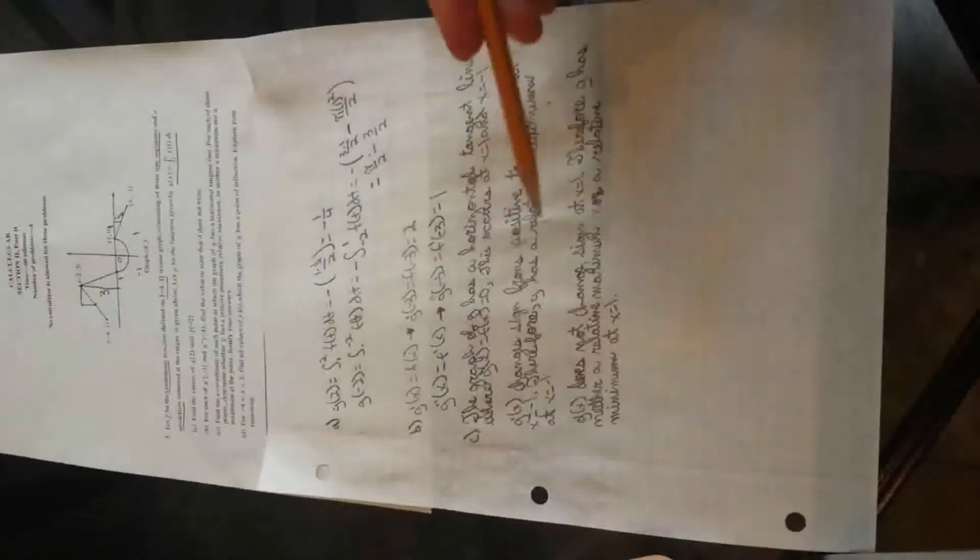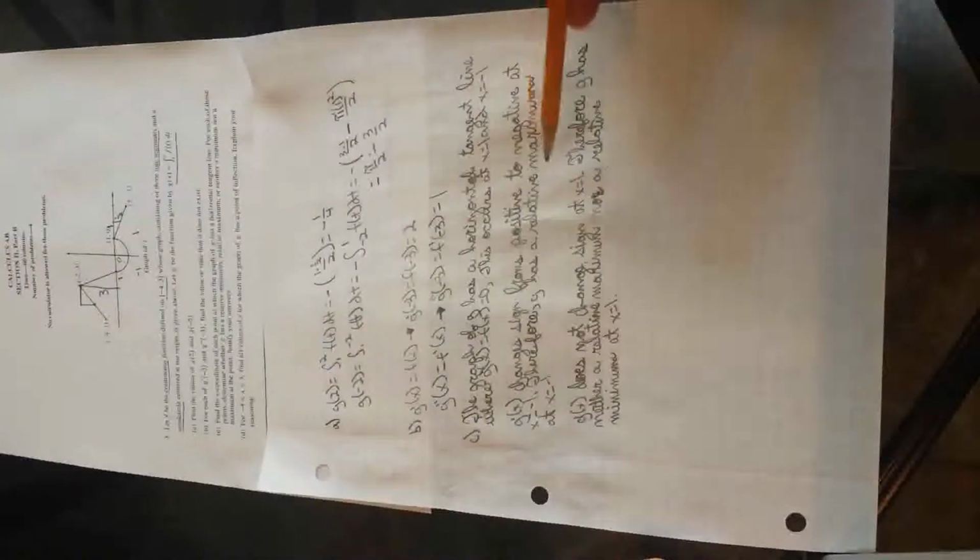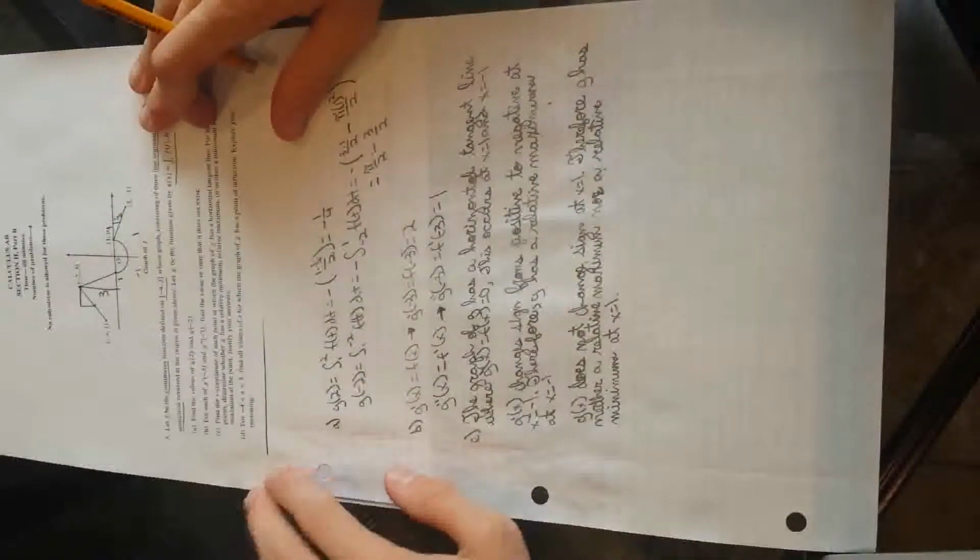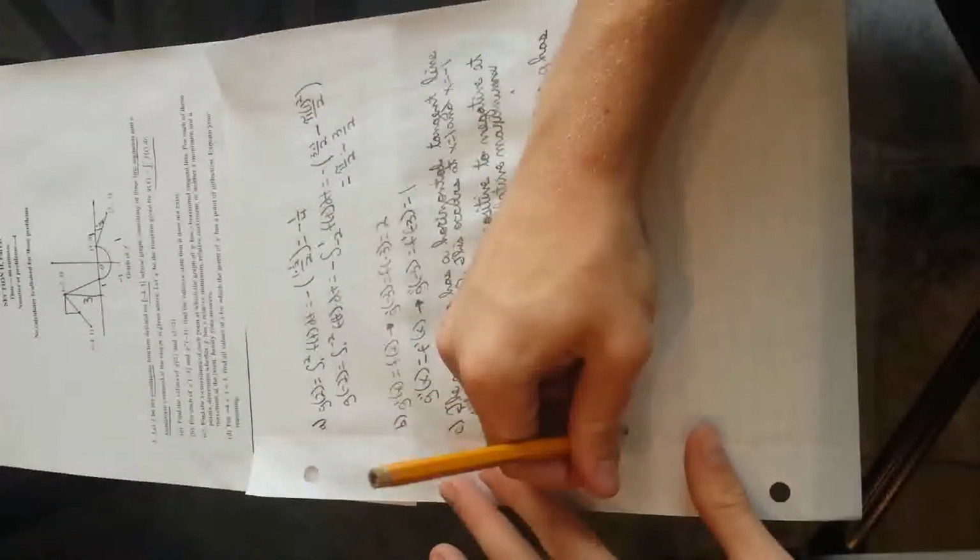We know that derivative of g of x does not change signs at x equals 1. Therefore, g has neither a relative maximum nor a relative minimum at x equals 1. Now for the last part, part D of this problem.